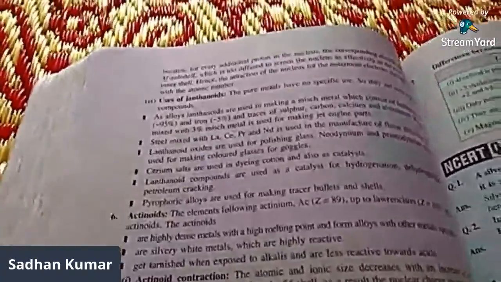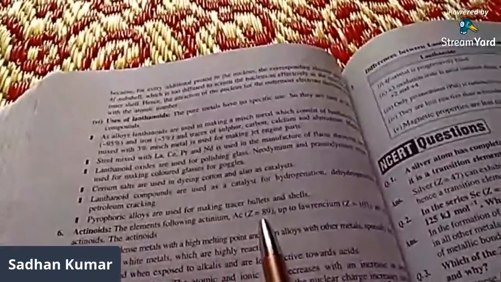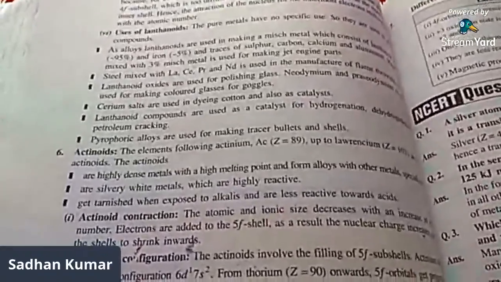Now, the question comes, what are actinoids? Actinoids are the elements following actinium, from atomic number 89 up to lawrencium, atomic number 103. The actinoids are highly dense metals with a high melting point, and they form alloys with other metals.